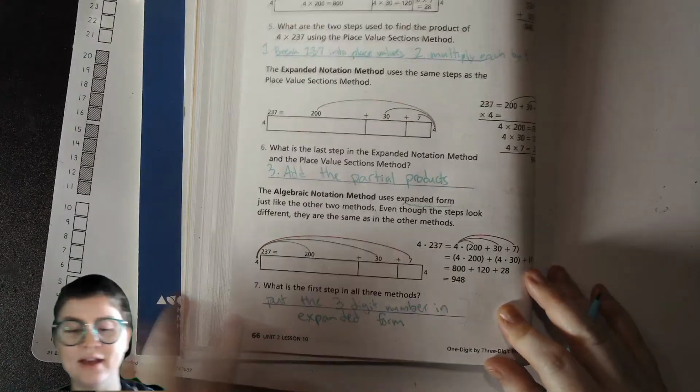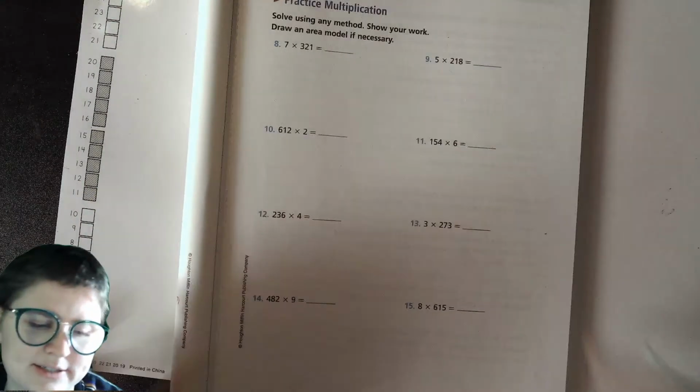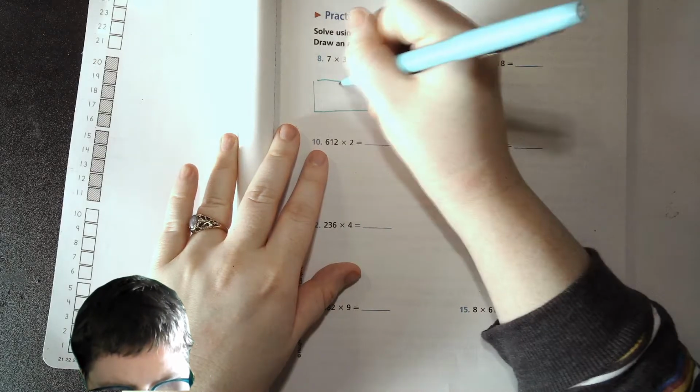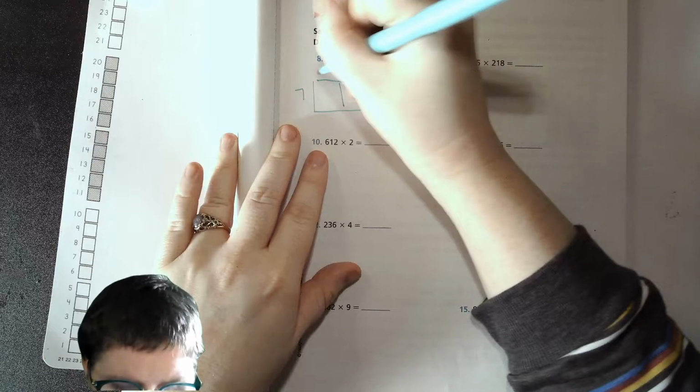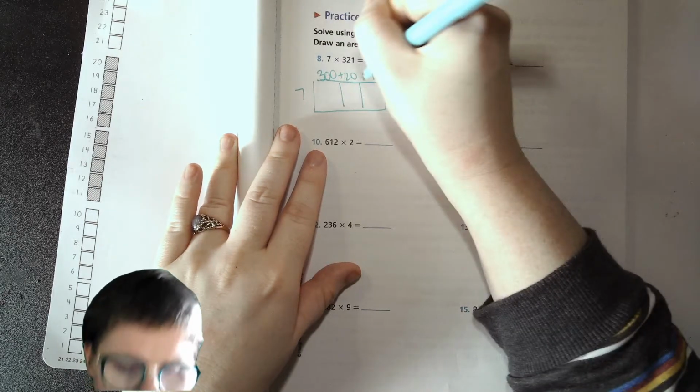Okay. All right, let's go ahead and turn that page. Now we're going to practice this. Okay. So I'm going to draw my rectangle. Boom, boom. I put 7 over here. 321. Okay, so 7 times 3 is 21.